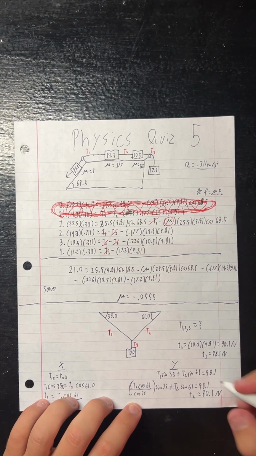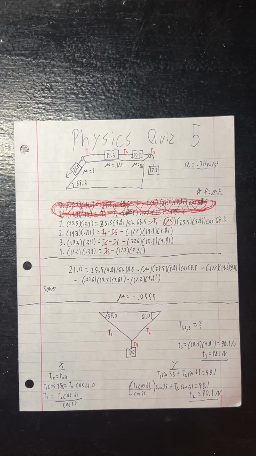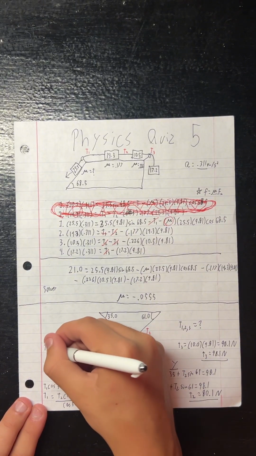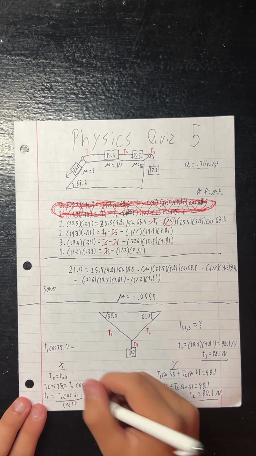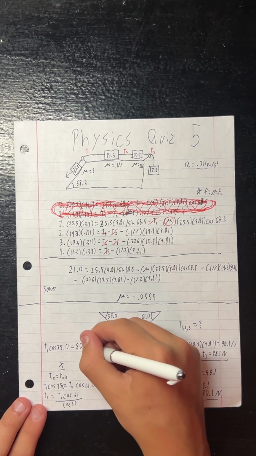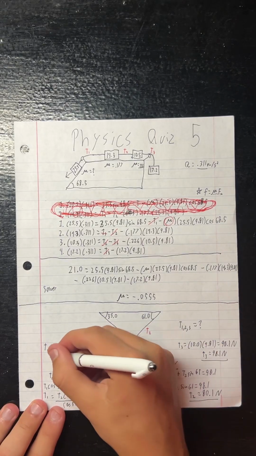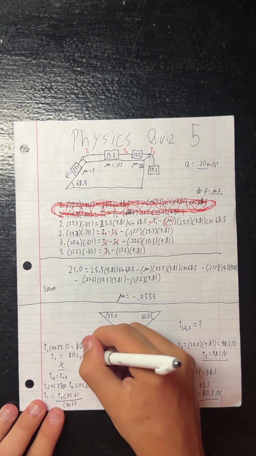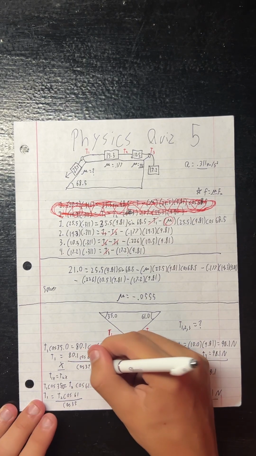80.1 newtons. So now we have T3, T2. All we need is T1. And how do we solve for it? Well, let's just plug it back into our original equation. So T1 cos 35.0 equals T2, which we just solved for, 80.1 cosine 61.0. So we can isolate T1 here, equals 80.1 cosine 61.0 divided by cosine 35.